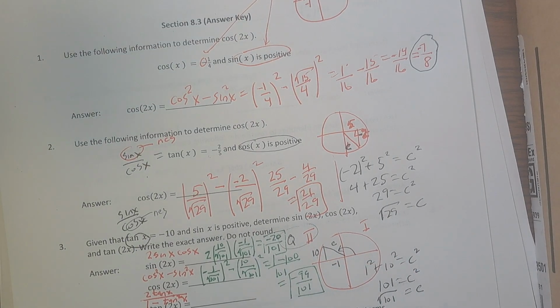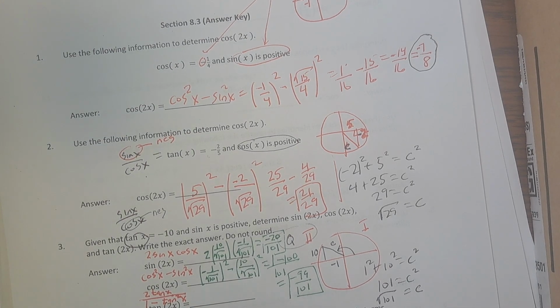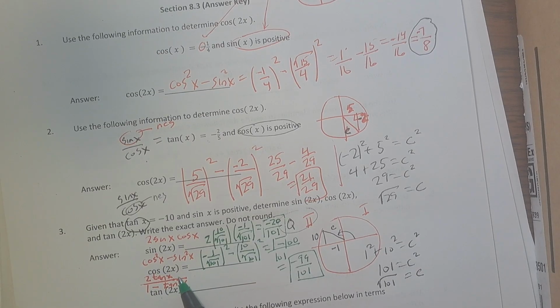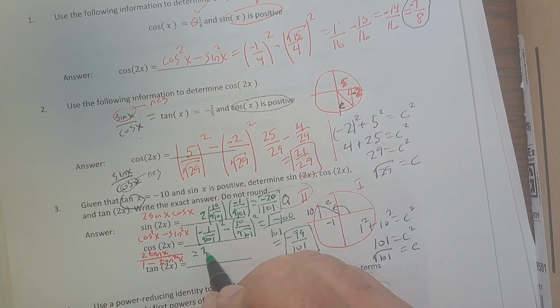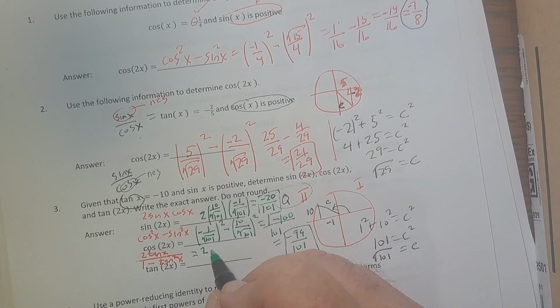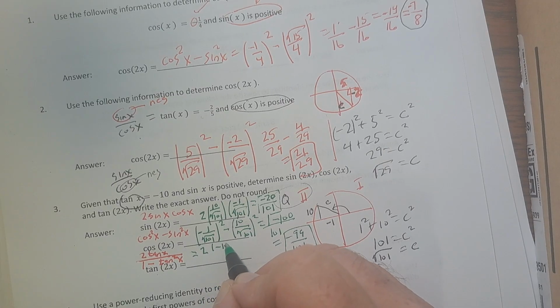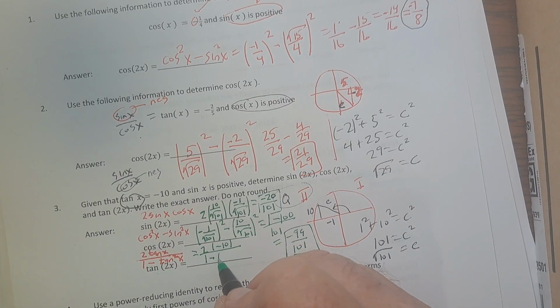And then finally, you could just do tangent as sine over cosine, and that'd be the quickest. But if you want to practice this identity just because it's there, then you'd say 2 times the tangent, and tangent is -10 because we were given that.